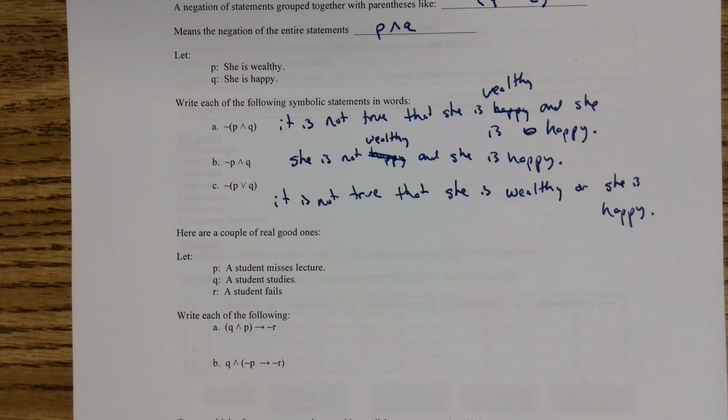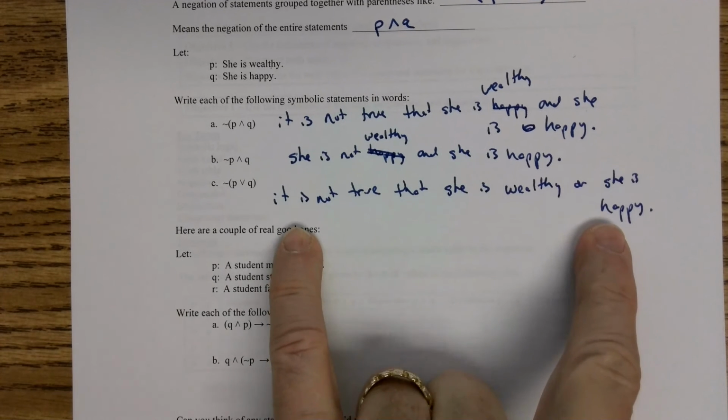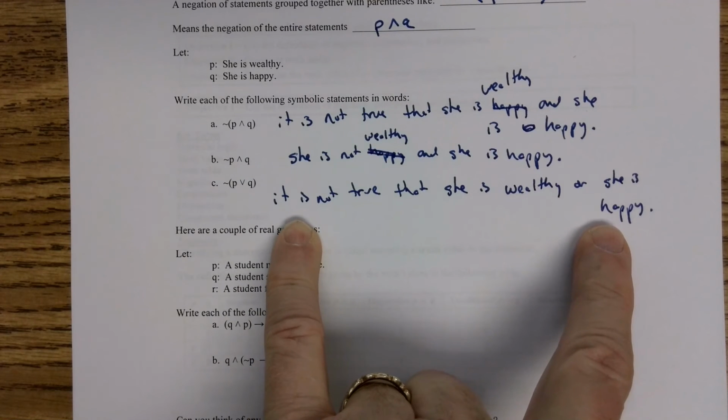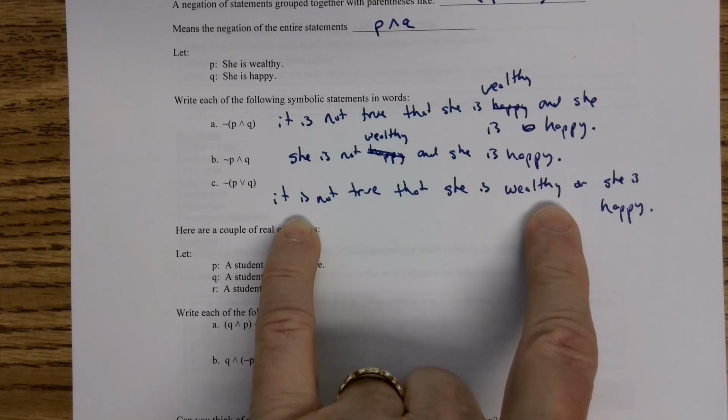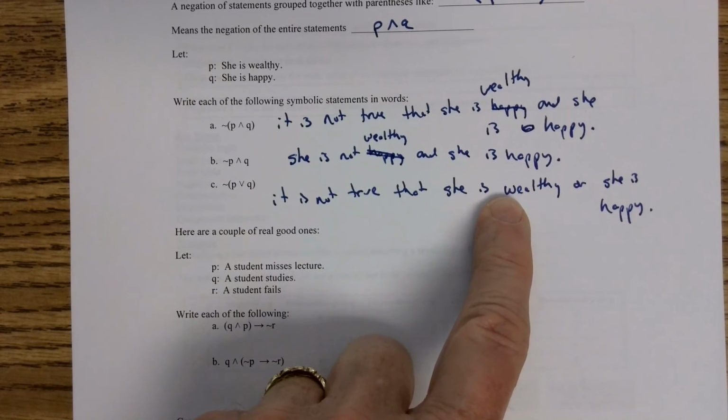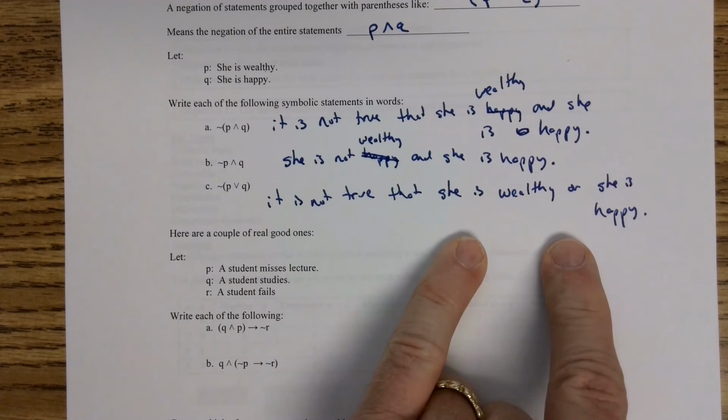So think of that one for just a second. It is not true that she is wealthy or she is happy. So can she be happy? If she's happy, then this would be false. Can she be wealthy? No. Can she be both wealthy and happy?